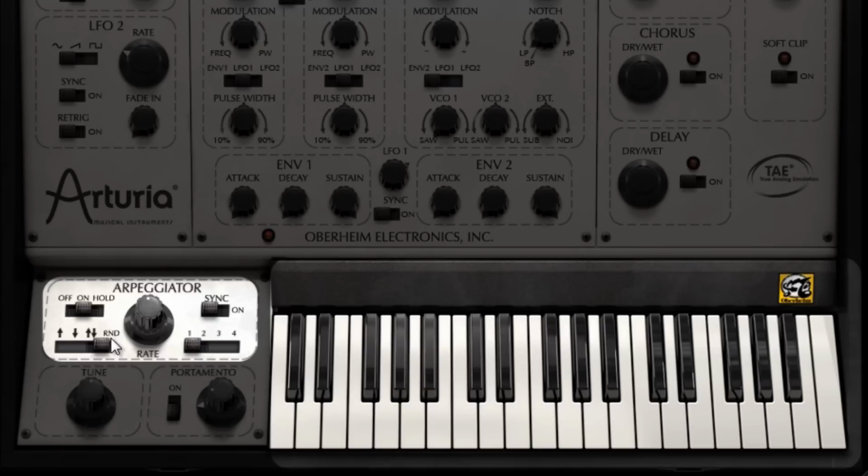The four numbers here enable us to extend the arpeggio over several octaves, for example, over 2 octaves, three octaves, and finally 4 octaves.